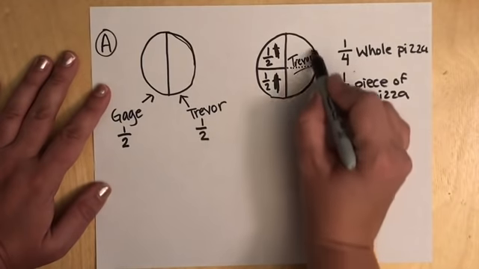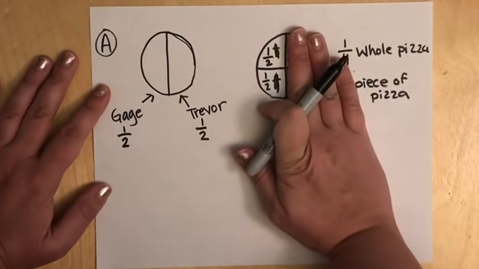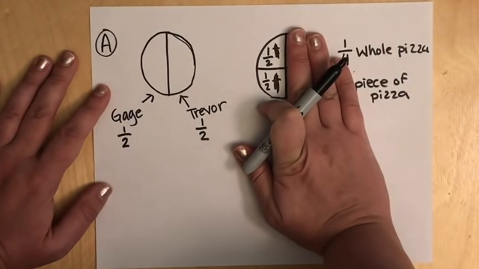So what's our whole? What we started with when Trevor was part of the equation, or is the whole just the piece that Gage had to share with his sister?